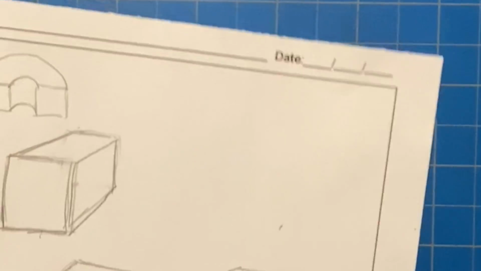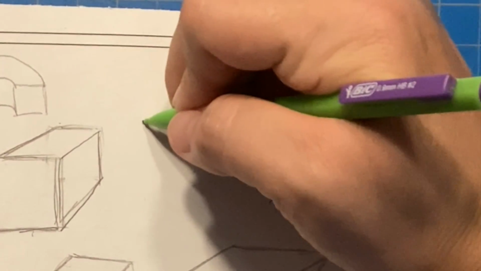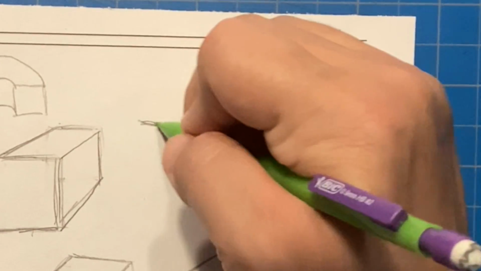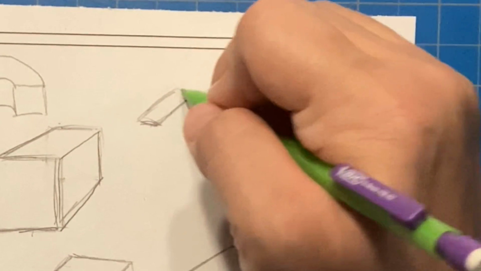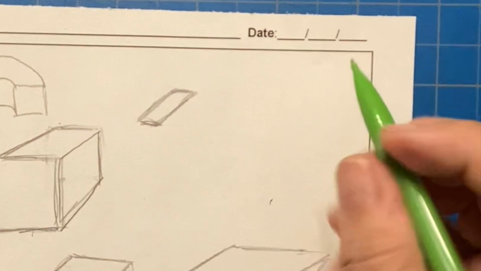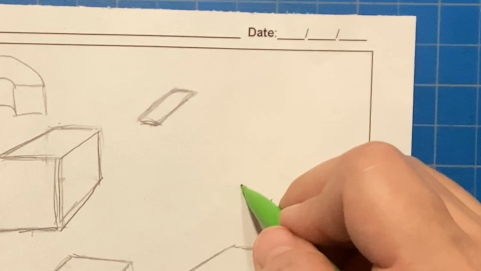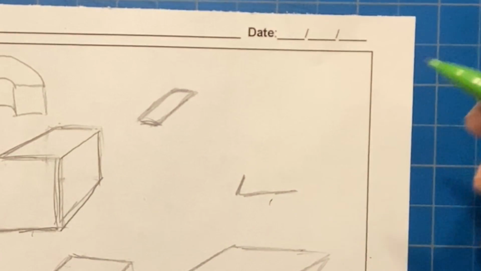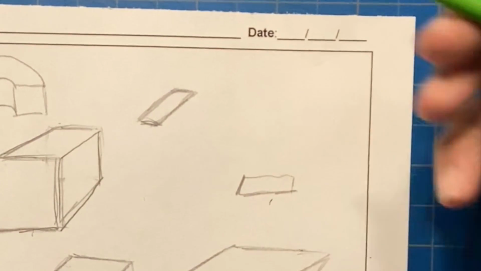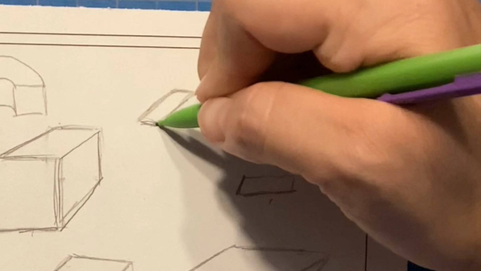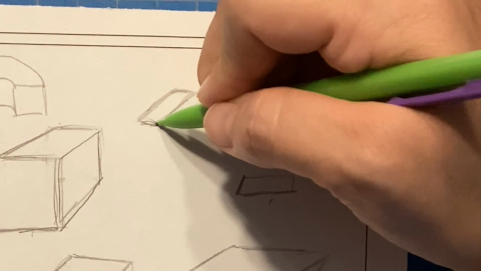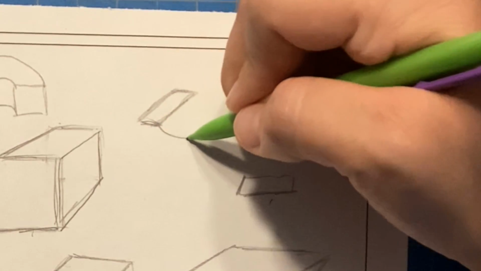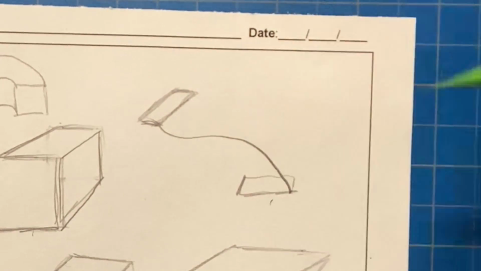I'm gonna have you try a really tricky one now. Okay, we're gonna have two rectangles that are at different angles, or two trapezoids here at different angles. So I'm gonna put one here, and then I'm going to have one here, okay? So with this, I'm gonna take this corner here and I'm actually going to connect it and curve it to this corner here.